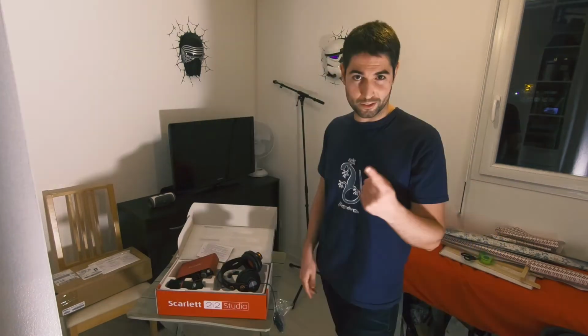This one is a condenser, and the difference from the dynamic one is that this is more sensitive, so it's better suited for voice recording, voiceover, or sound design, so really little sounds. And it can also be used in field recording, so when you go out and record nature, it's better suited for sound design for games. So I can't wait to test it.